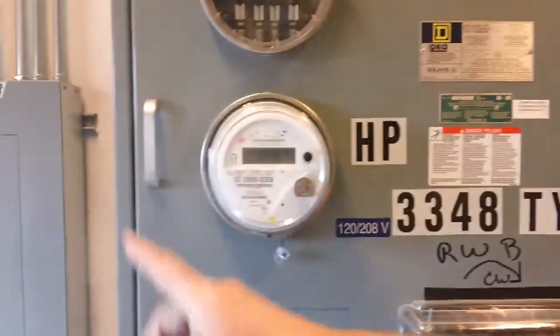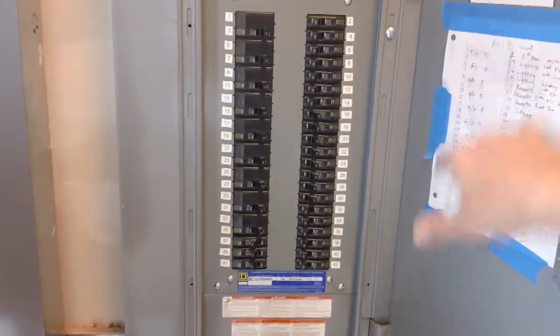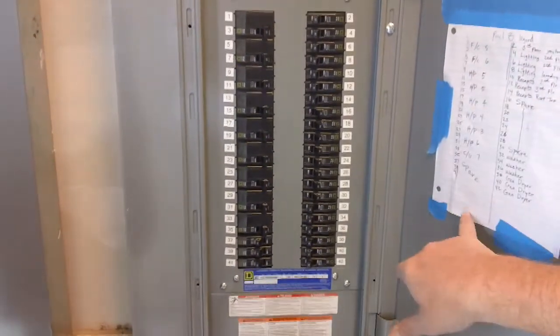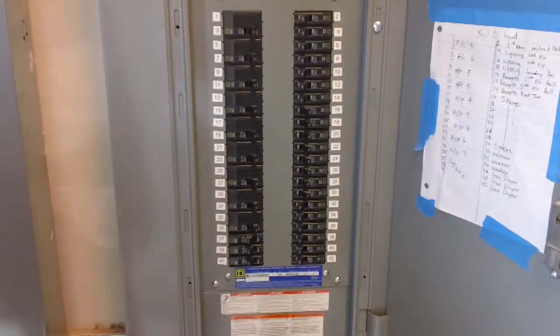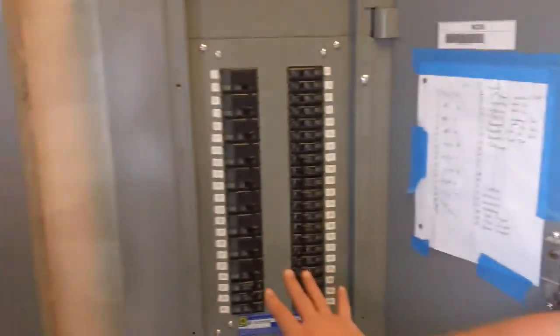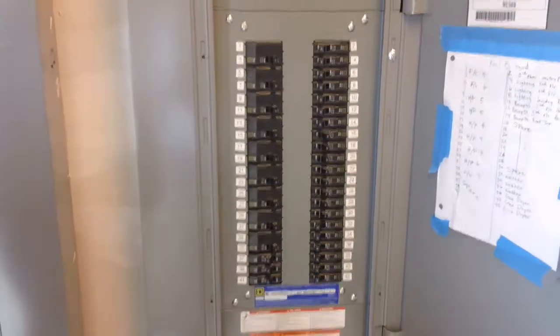There's your panels A and B that go for all the circuits. And then we'll have a circuit card put in there, which is going to have all these labels that will tell you everything that needs to be done. This is a temporary circuit card. We'll have a printed circuit card in each panel. This is all the building circuits, all the building forced air units and air conditioners that are on the roof.